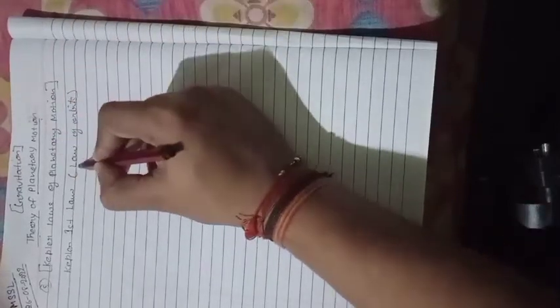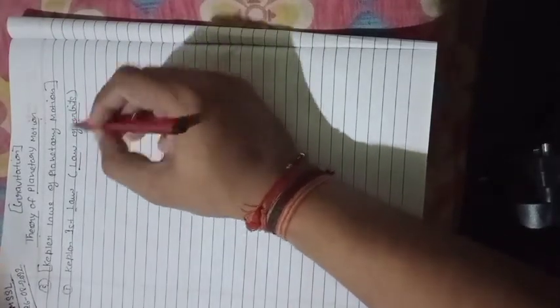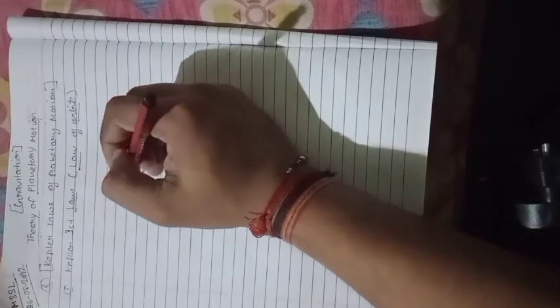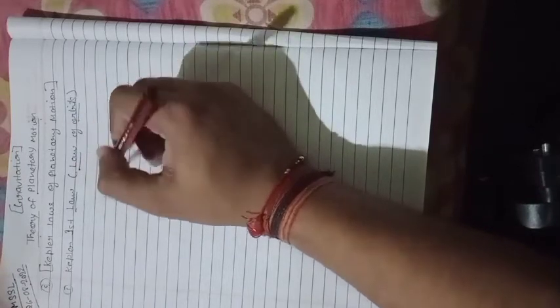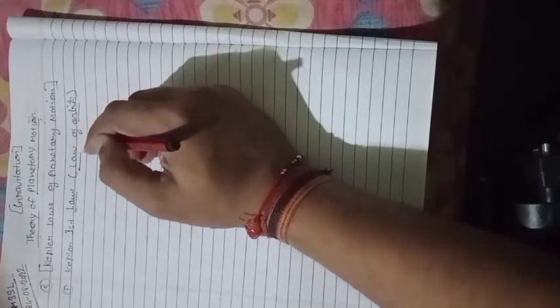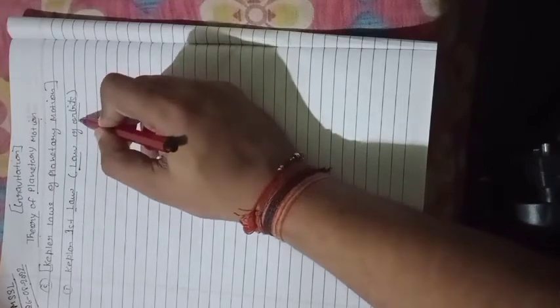Why have we named it law of orbit? Because this law tells us about the orbits where the planets revolve on a fixed path. That fixed path is called orbits, right?